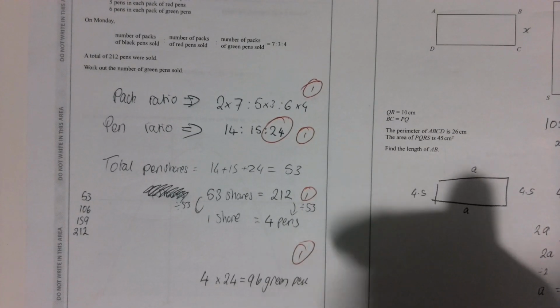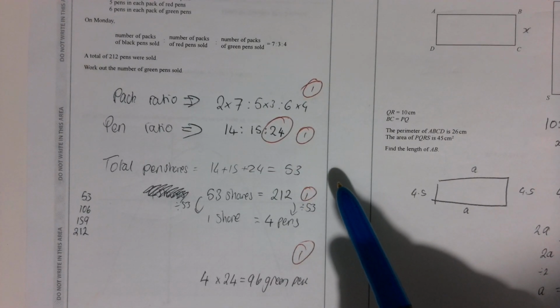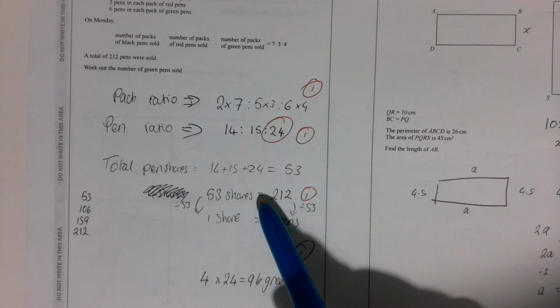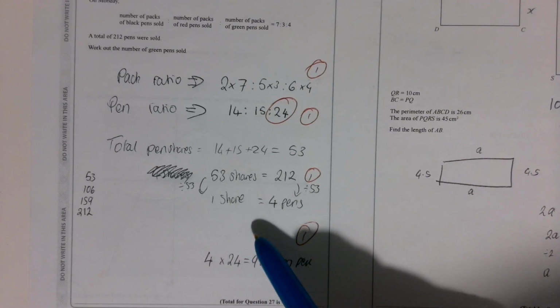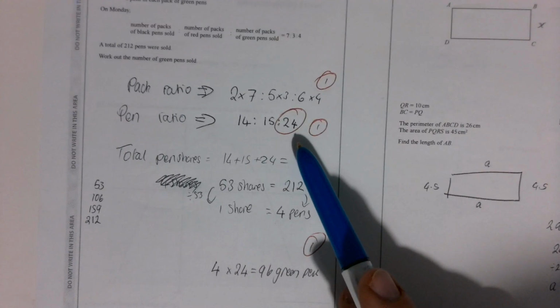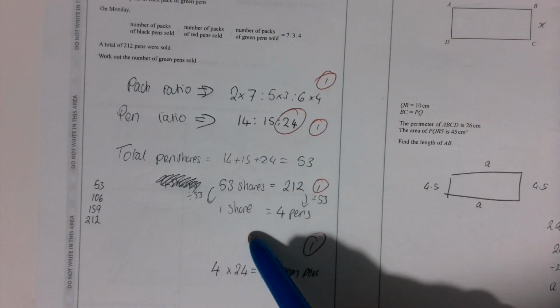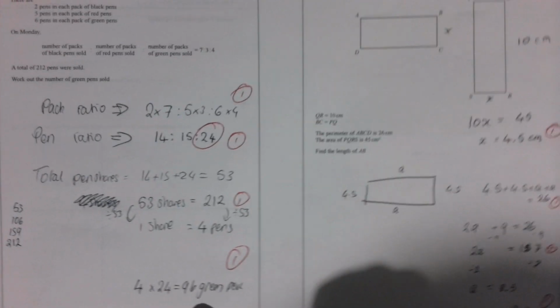So in total, there were 53 shares of pens sold. And I know those 53 shares were worth 212, meaning that each share is 4 pens. So if I look at that ratio, I have 24 shares of pens. There are 4 pens in each share. 4 times 24 is 96.